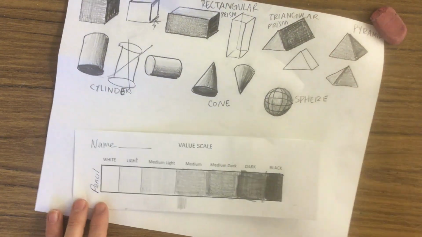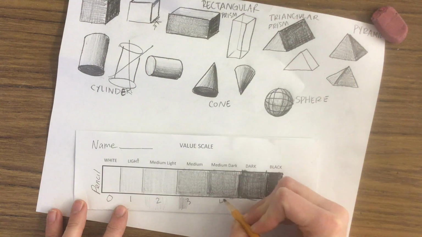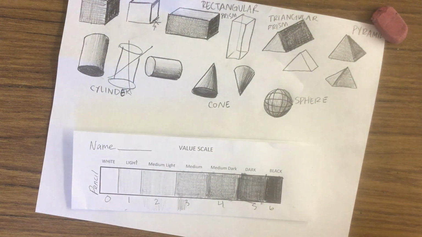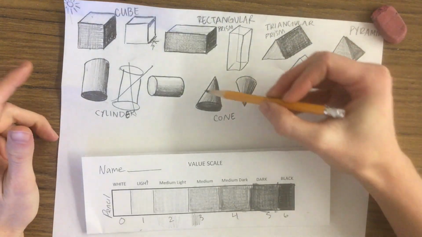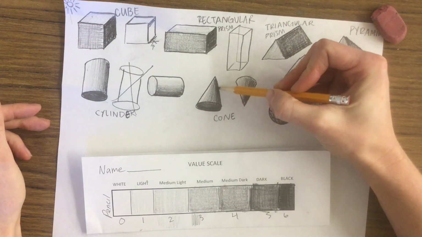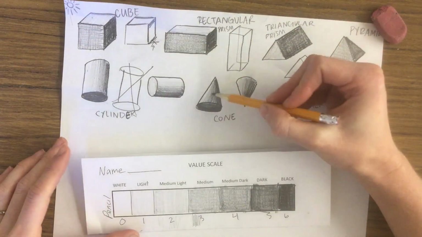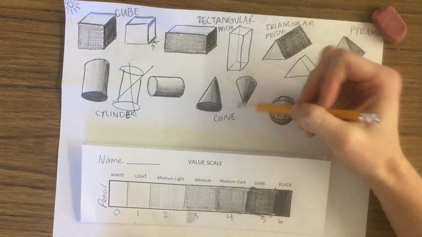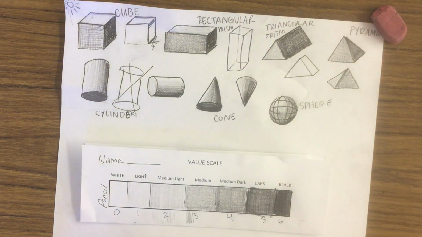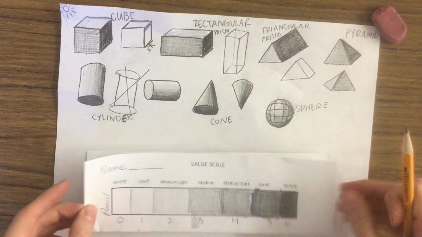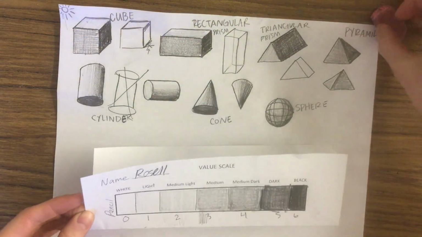All right, and so now I can label this 0, 1, 2, 3, 4, 5, and 6. And when I'm thinking, did I get all the way to a 6 on this cone? I think I did, so that's good. Did I get all the way? Do I have some mediums that look like maybe a 6, maybe a 5, got a 3 right about there and a 0 right there? So I can talk about my value if I have a value scale to help me describe the lightness and darkness in terms of a number. So I'm gonna hold on to this, make sure my name is on here, so I can reference this later.